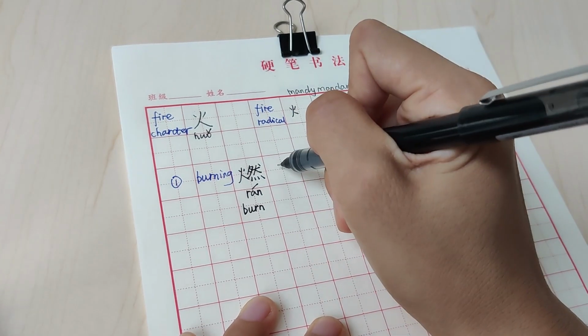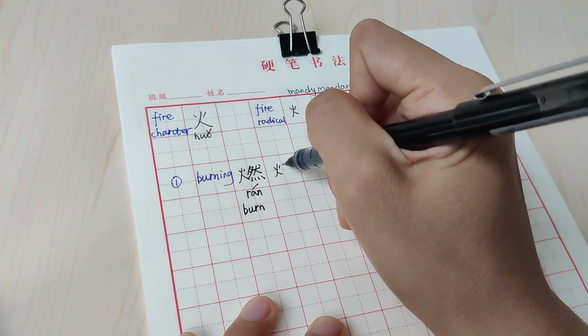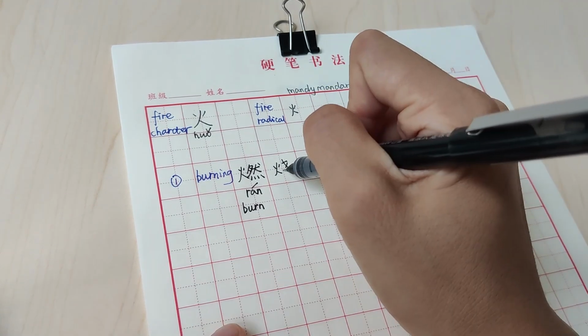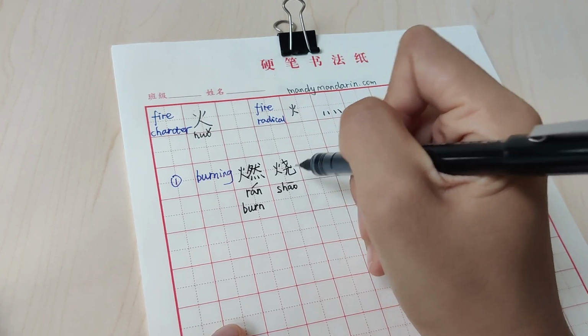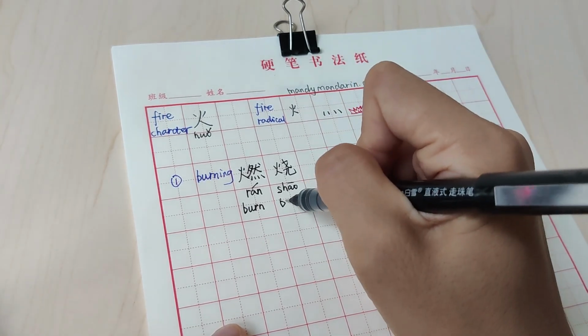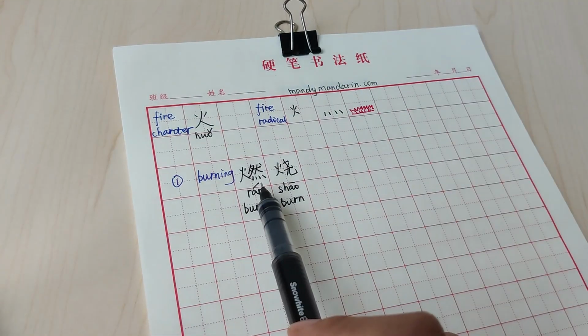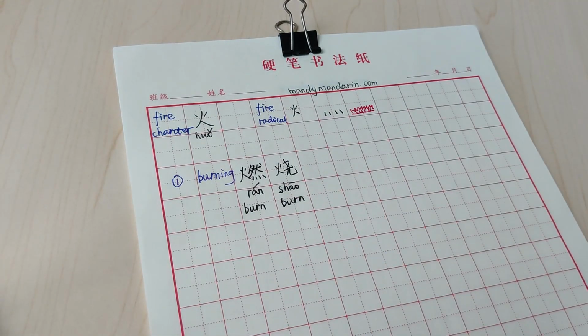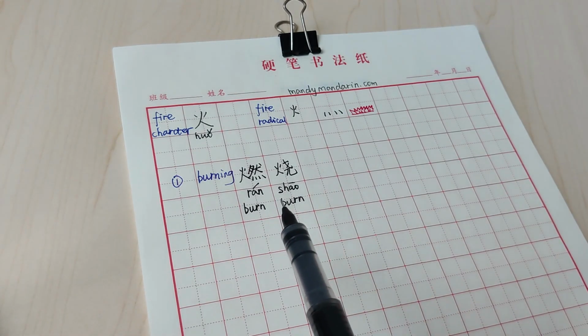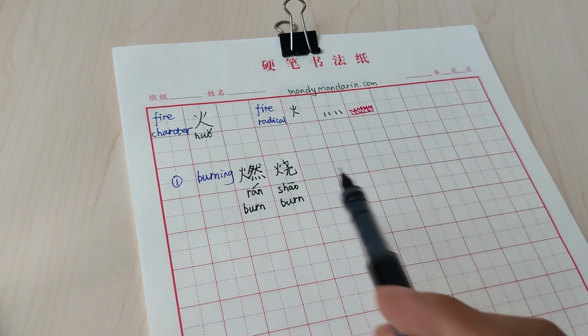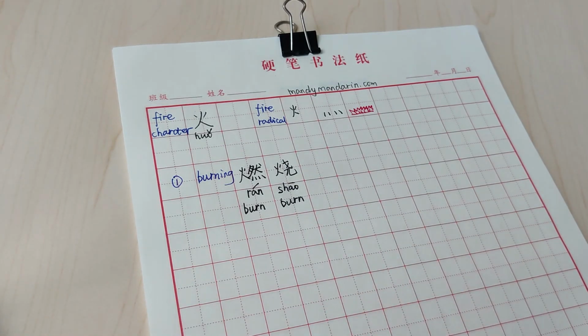And also we have another word, 烧. 烧 also means burn. Both of the characters mean burn. In everyday life, you can say 燃烧. It sounds more formal. If you just say 烧, it's more casual.